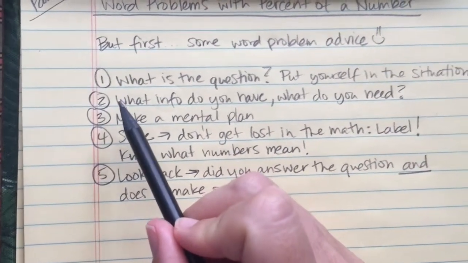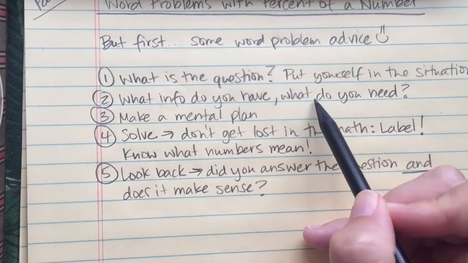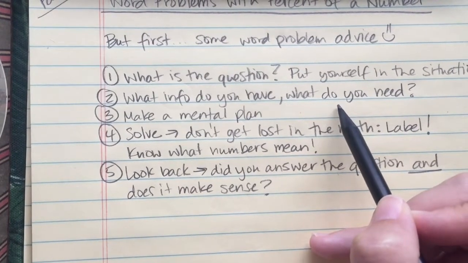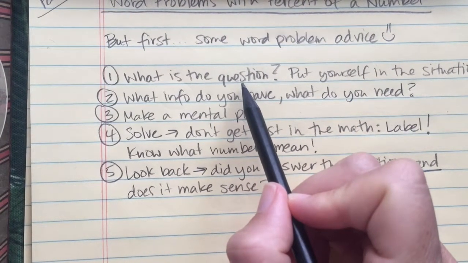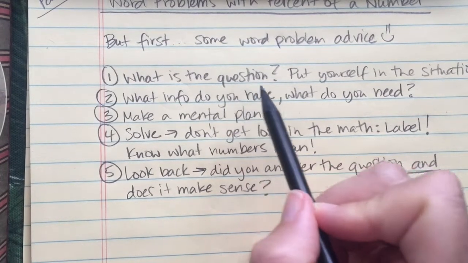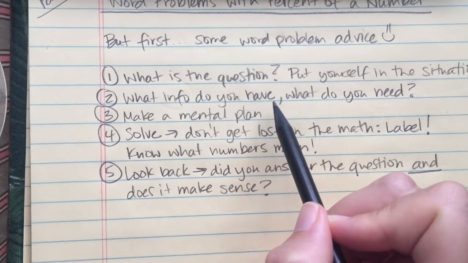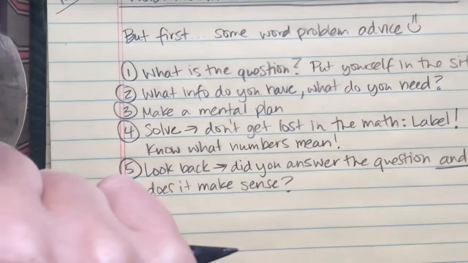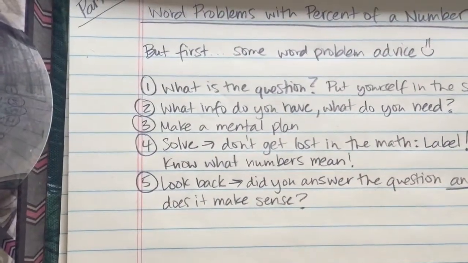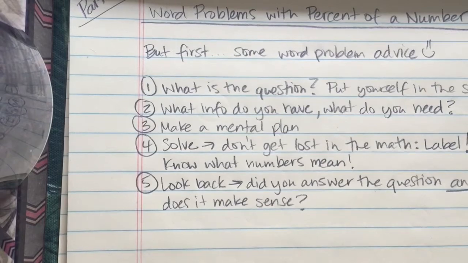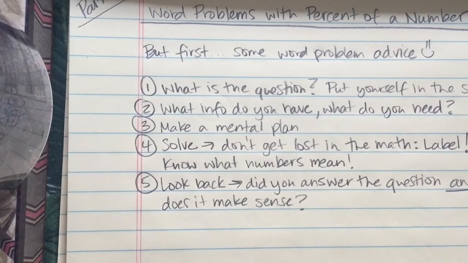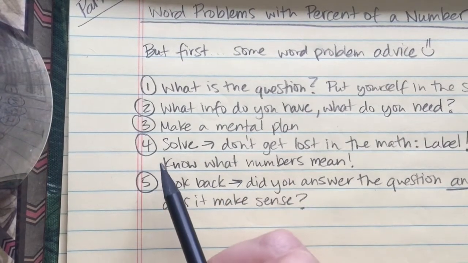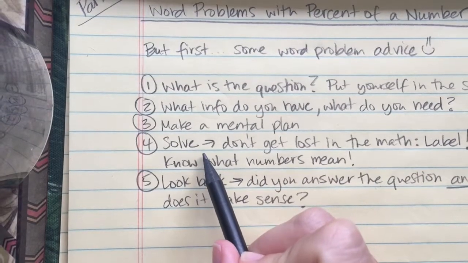Number two, what info do you have and what do you need? A lot of times in some of these word problems, they're going to give you useless information. So again, it's really important to understand what the question is because that's going to help you weed out the information that is critical and the information that doesn't matter. All right, number three, make a mental plan. Just try to get an idea of what you're going to be doing without actually doing any math, okay? Just make a mental plan about what steps you're going to take to solve. And then you're going to actually solve using all that fun math computation.